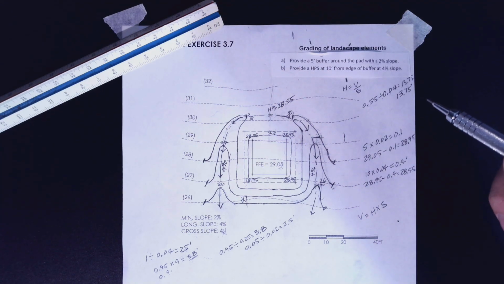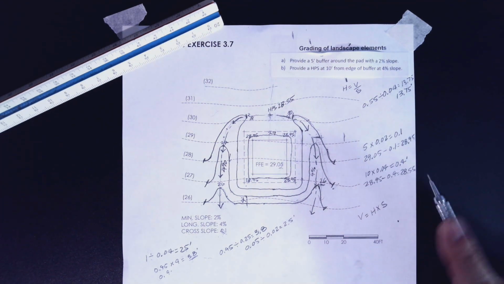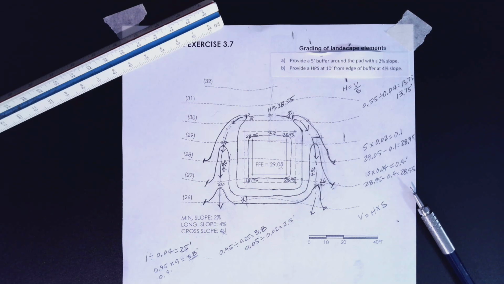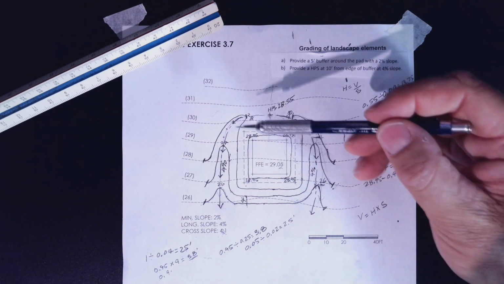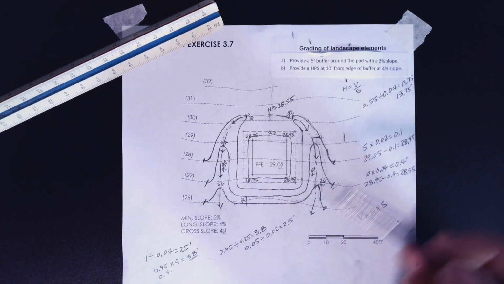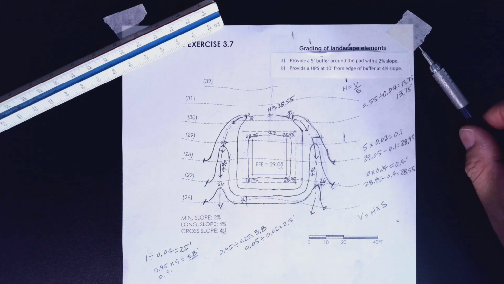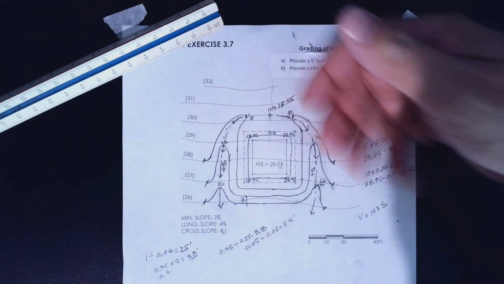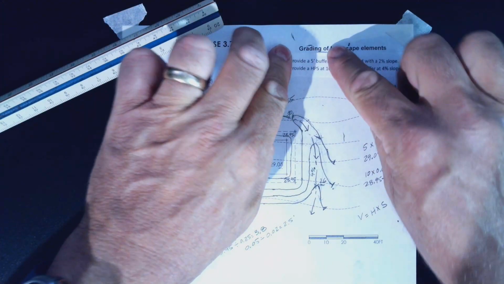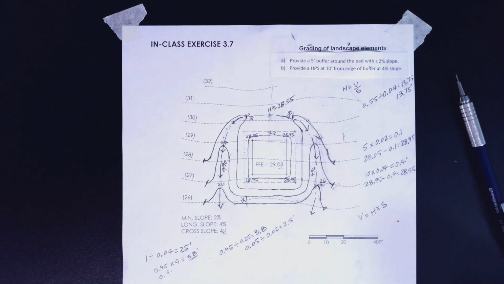That's it. You've got a little, first little drainage problem solved with a horseshoe swell around your building pad. So that's what it, hopefully with this video and going over it in class, it'll start to make sense.